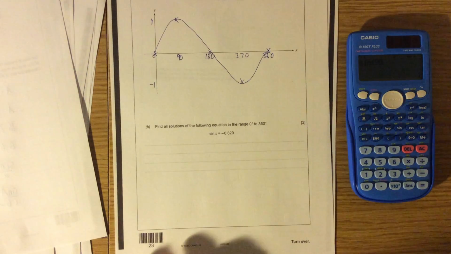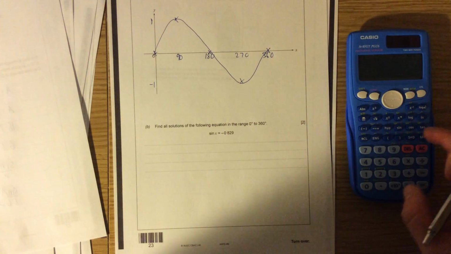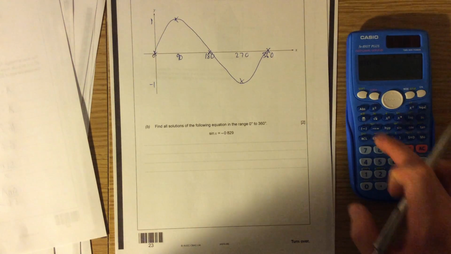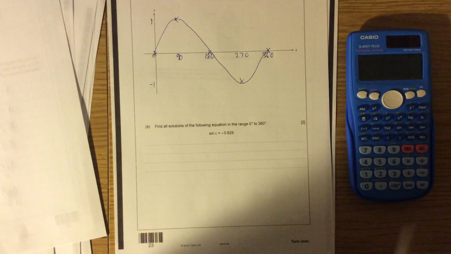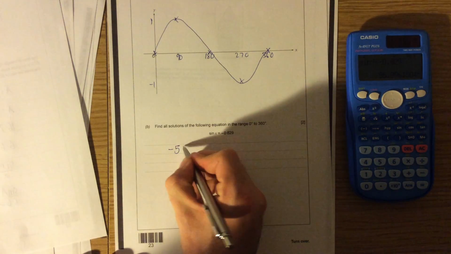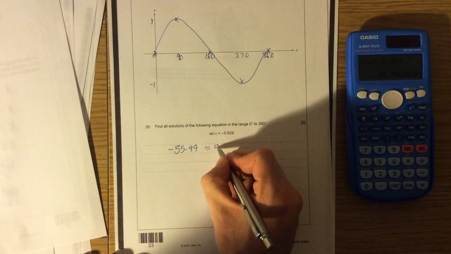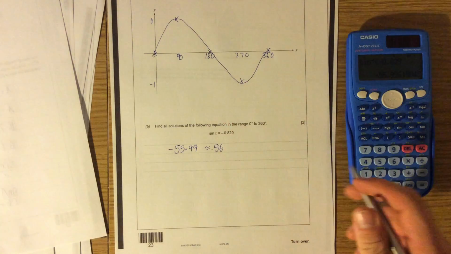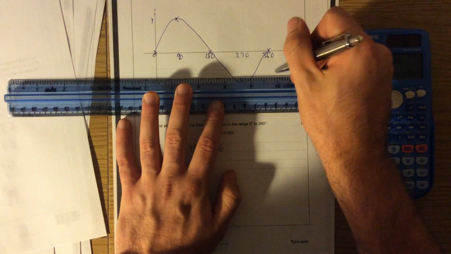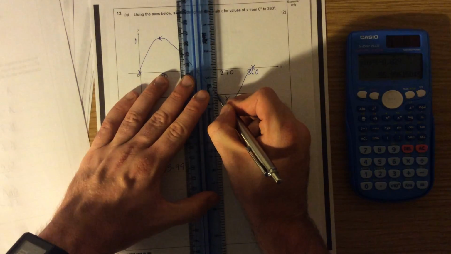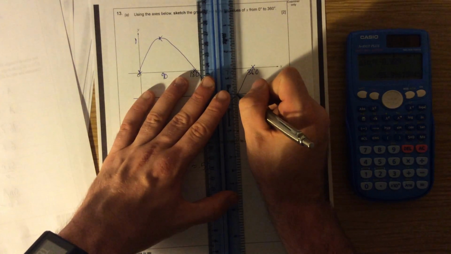Find all the solutions to the following equations. So the first thing you do on your calculator is you do shift sine of minus 0.829 to get the first answer. So that comes out at minus 55.99, which is basically 56. We draw a line across at minus 0.8. Again, it's all sketch work, and we can draw a line up from here, and we can draw a line up from here.